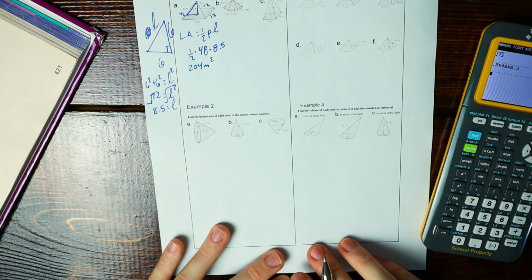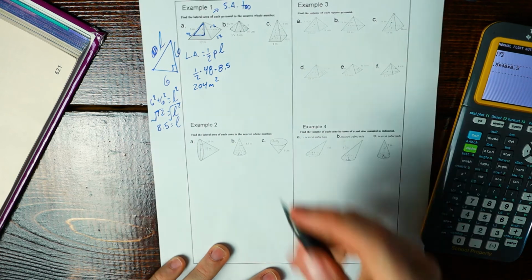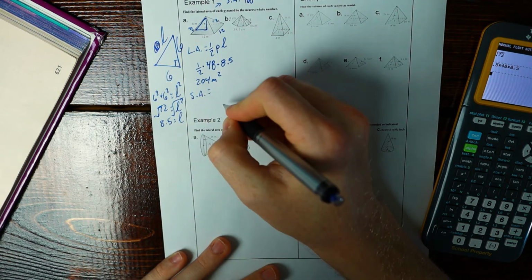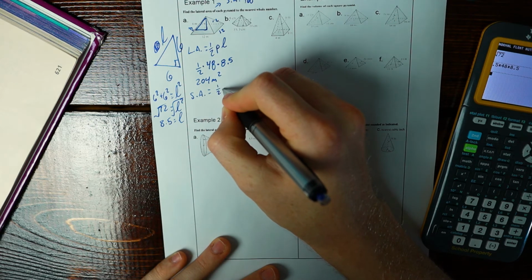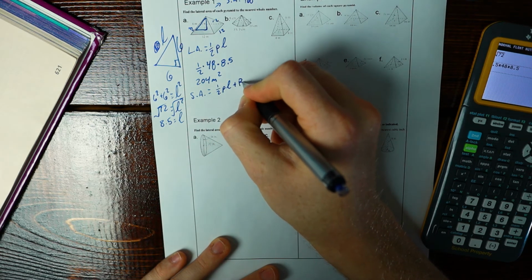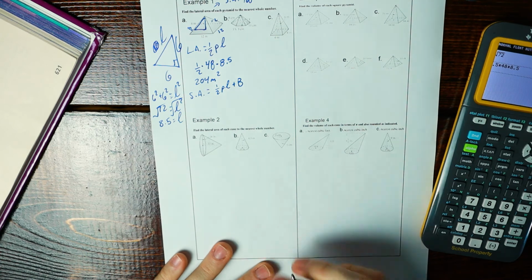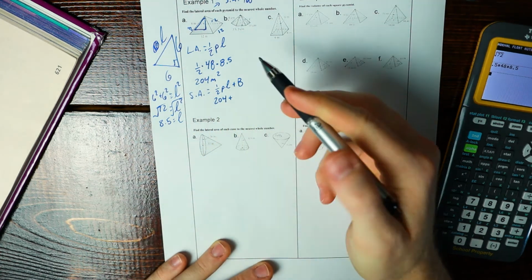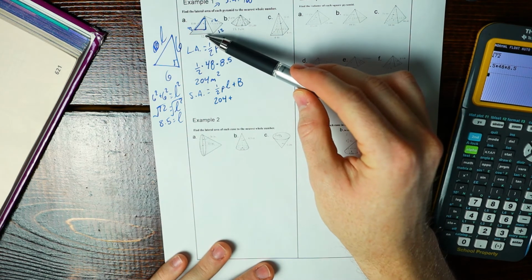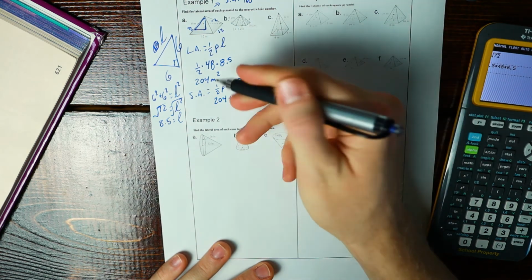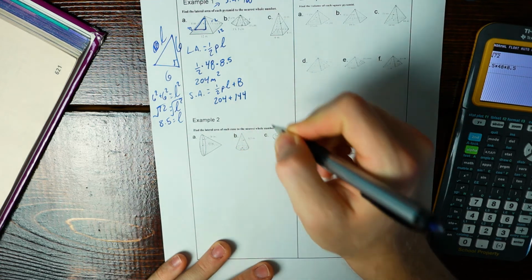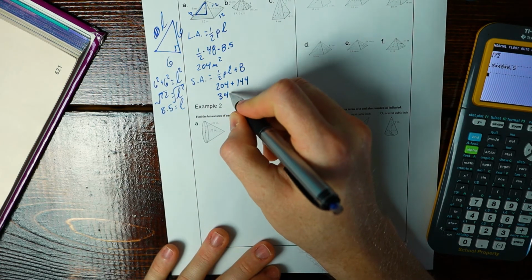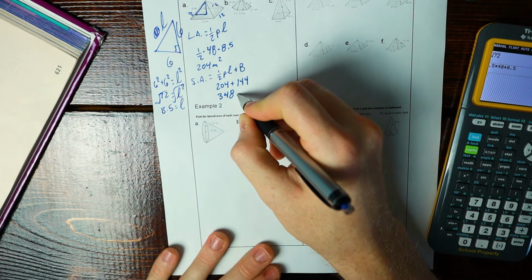for my lateral area. But I said I want you guys to do surface area as well. So surface area just means you take the lateral area, 1/2 PL, and you add on the area of the base. Well, we already found this, it was 204. And the area of the base would be, this is a square, so you do 12 times 12, length times width. That gives us 144 for the area of the base. Add those together, and that gives us 348 meters squared.